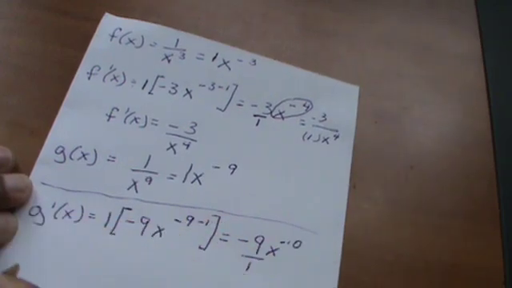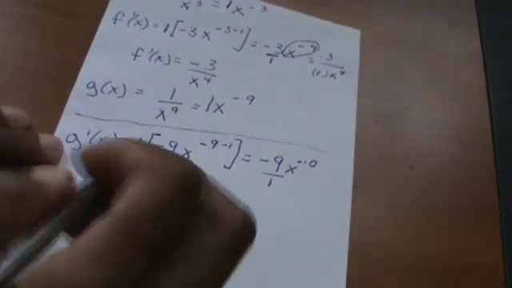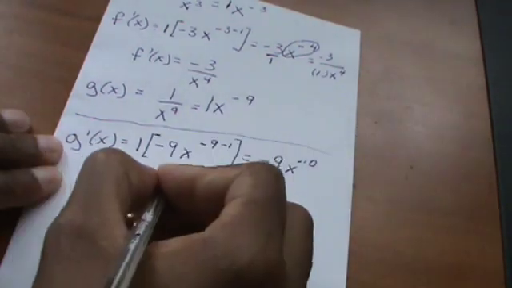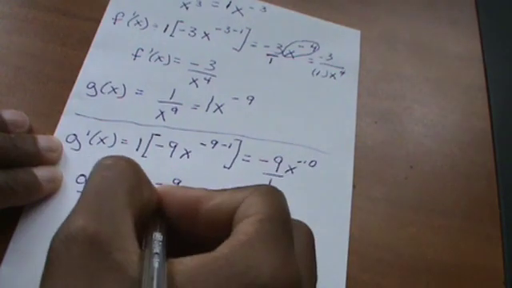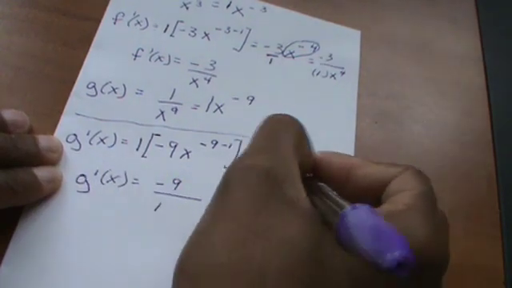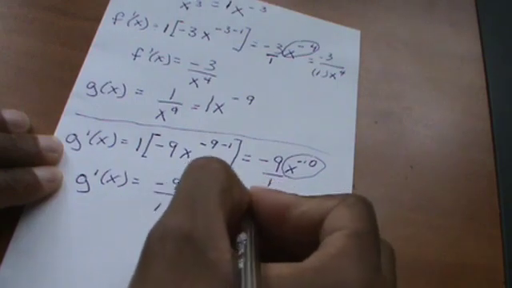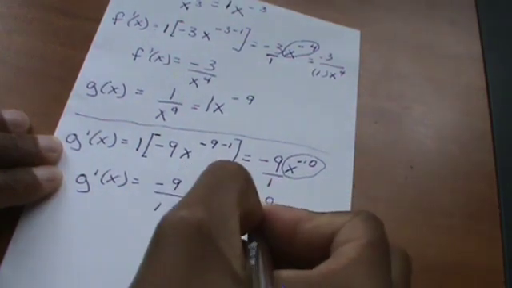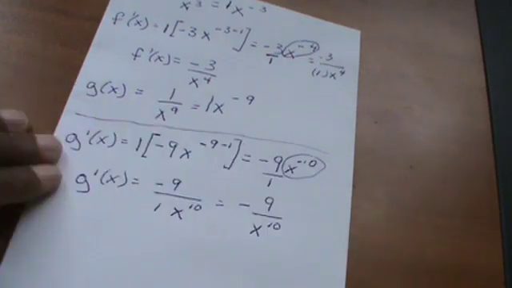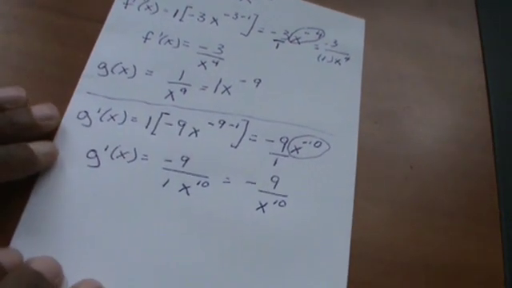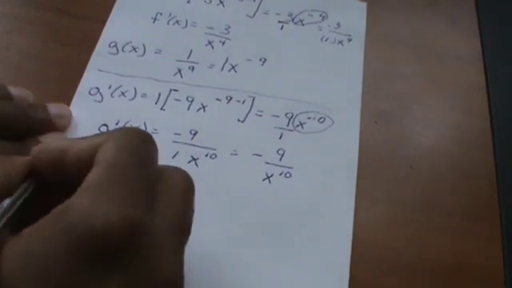Let's put the negative 9 over 1. So then g prime of x equals negative 9 in the numerator, 1 in the denominator, and again the x is raised to the negative power. We would expect that to be in the denominator. So this is negative 9 over x to the 10th power. Okay, so let's move on to the ones that require a radical.